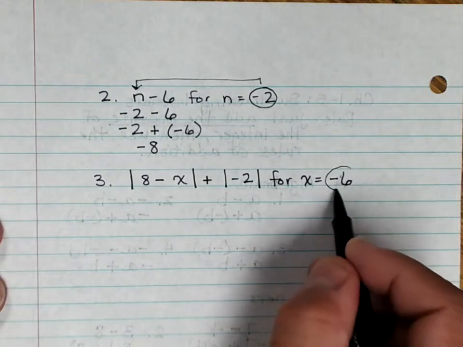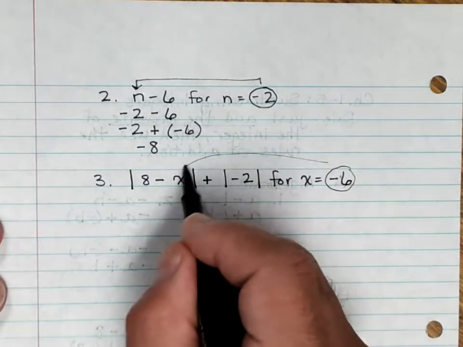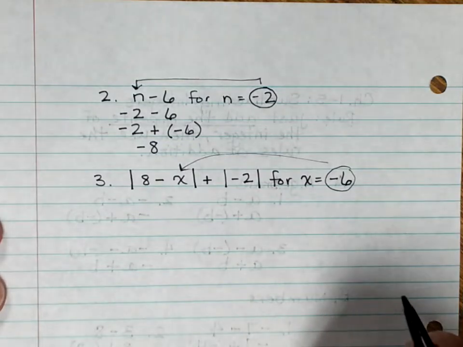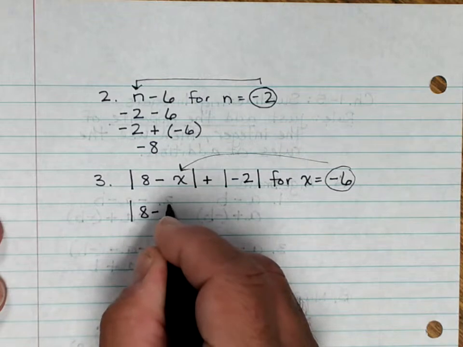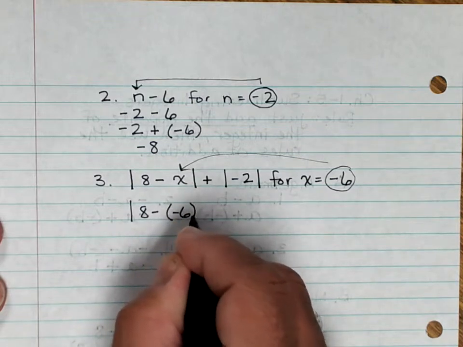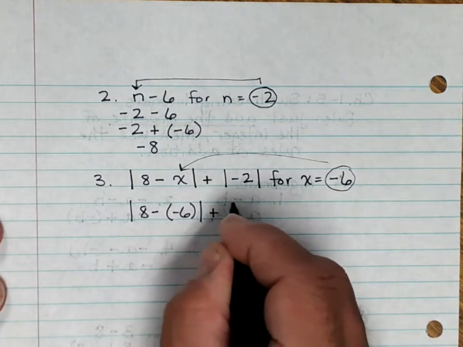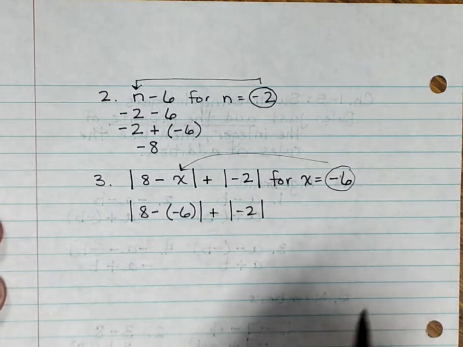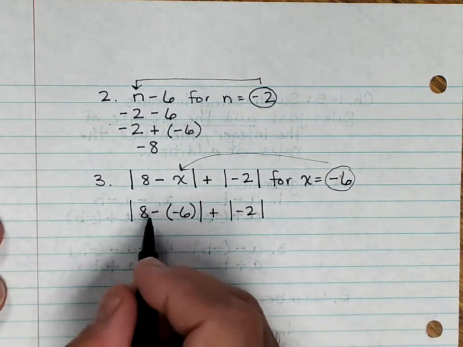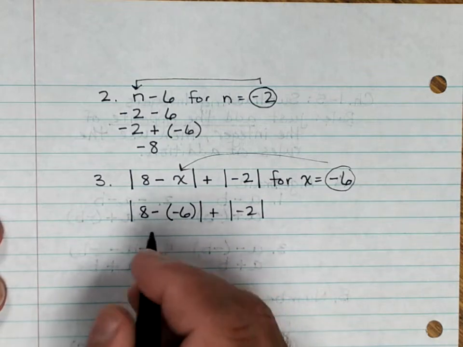So when you write this negative 6 right here, be sure to put it in parentheses. So the absolute value of 8 minus negative 6 plus the absolute value of negative 2. So we can't do any absolute values yet. We have to simplify everything that's inside.